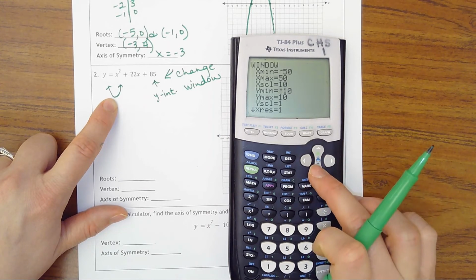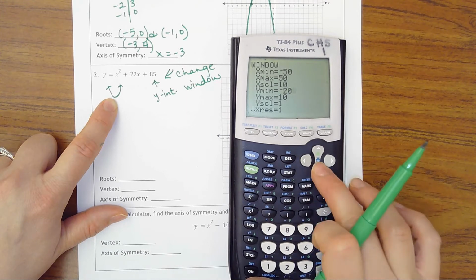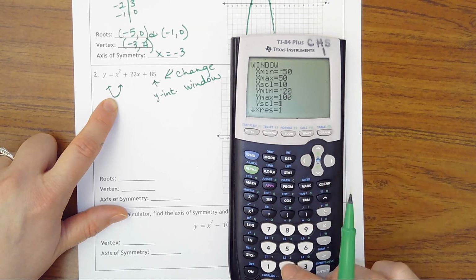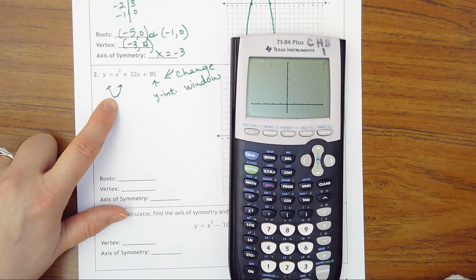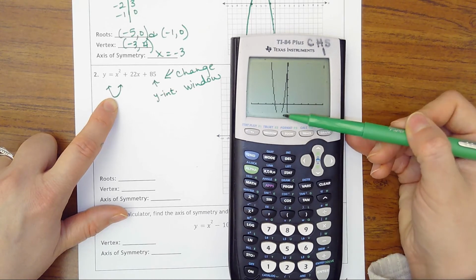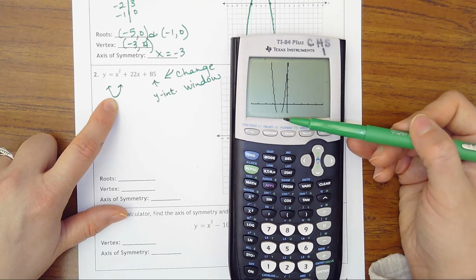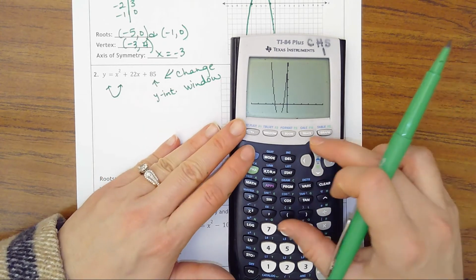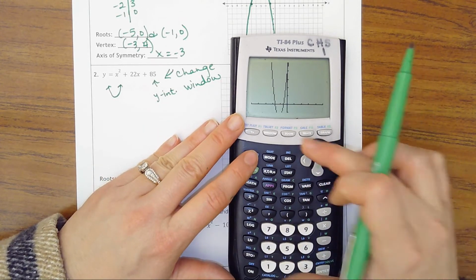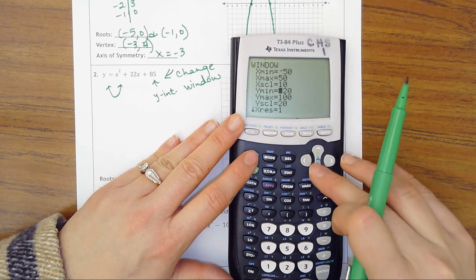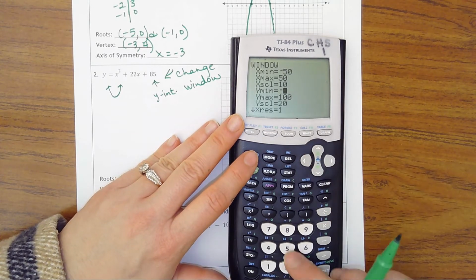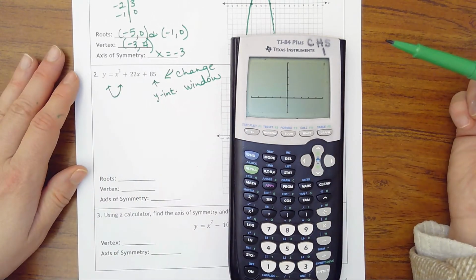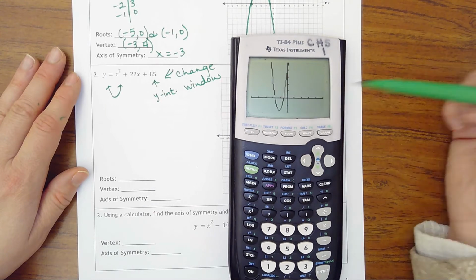Okay, minimum for the y's. Let's go negative 20. I'm going to go up to 100. Count by 20. Let's just see what happens. Oh, so I can't see the bottom. I don't like that. So I'm actually going to go to window, my y minimum, I'm going to go to negative 40. Now I can see it.